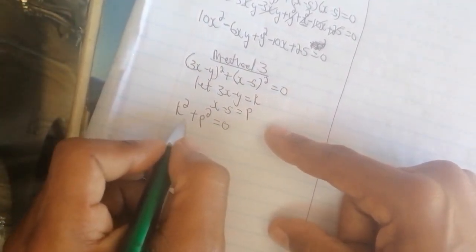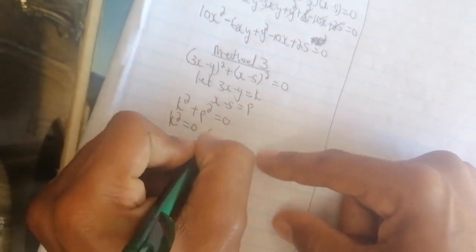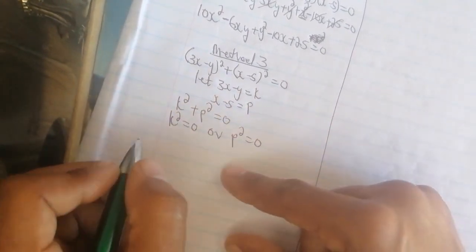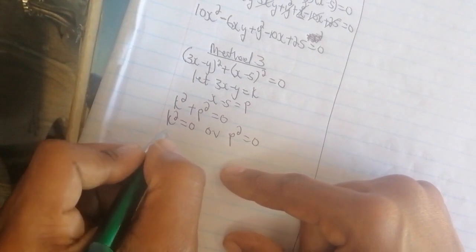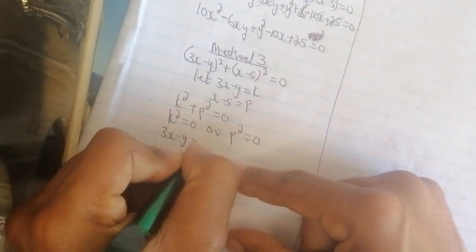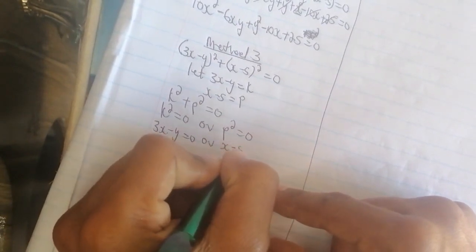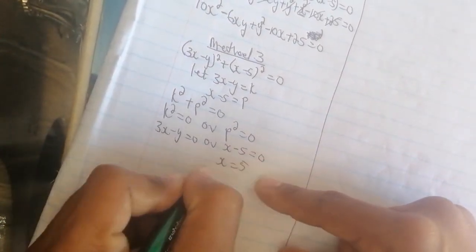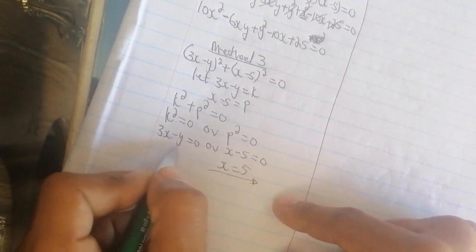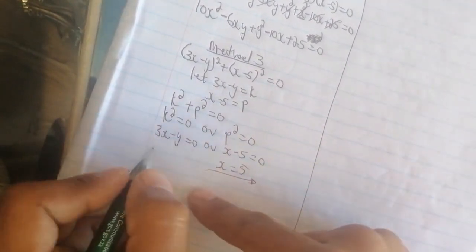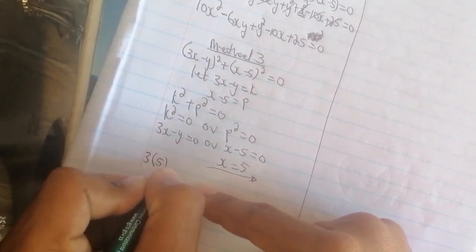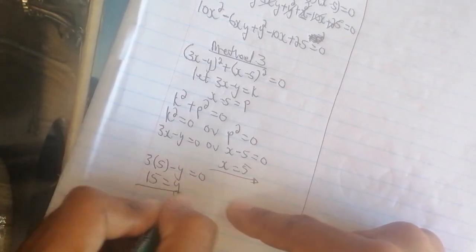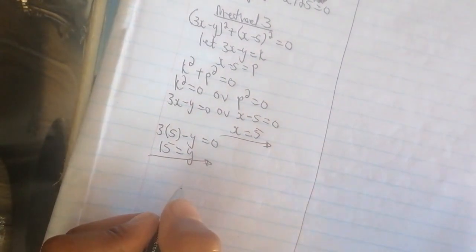So when it is like this, I can say k squared equals 0 or p squared is equals to 0, because their sum equates to 0. So I will substitute k with 3x minus y equals 0 or x minus 5 equals 0. I can solve this one first because there's only one variable, x is equals to 5, and I can substitute it in here in order to find the value of y. So I can say 3 into 5 minus y equals 0, take to the side, 15 is equals to y.